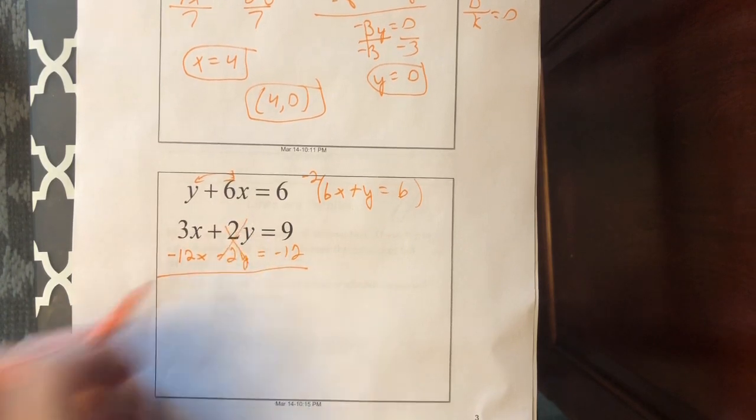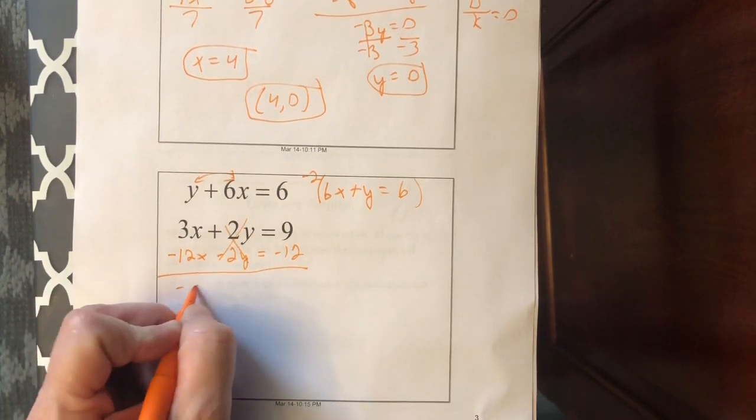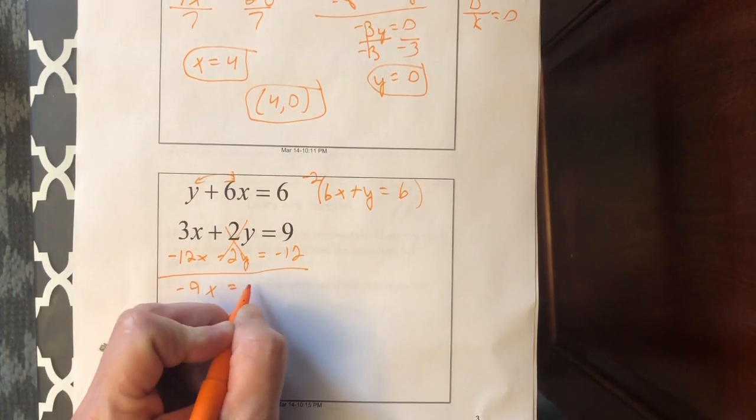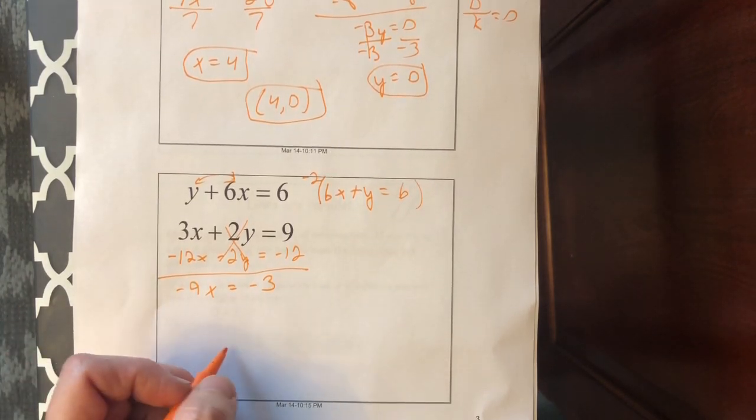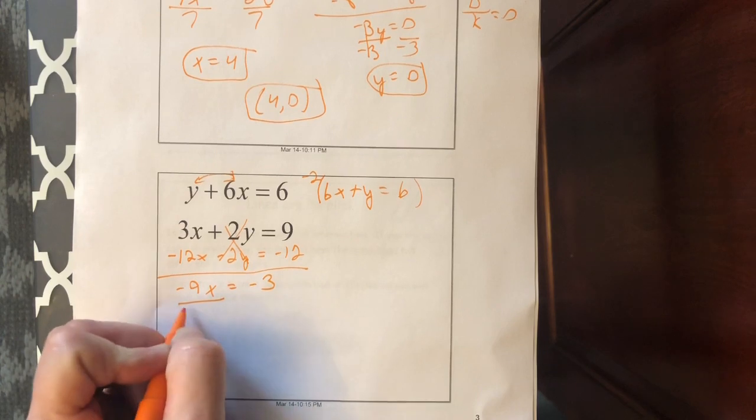Again, these y's cancel out, and I have negative 9x equals negative 3. So be careful, your answer is not 3. Go through that process.